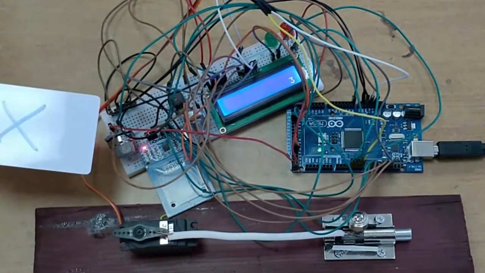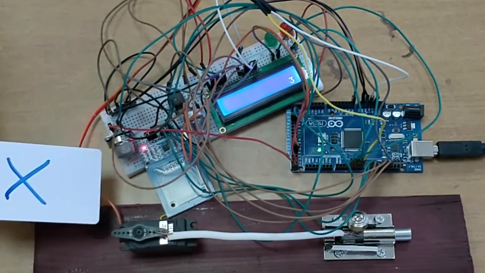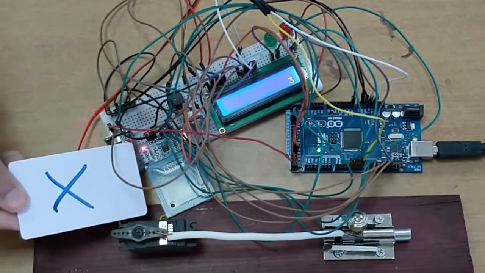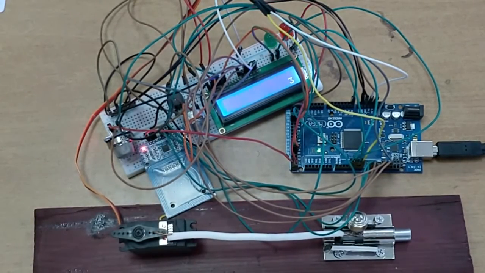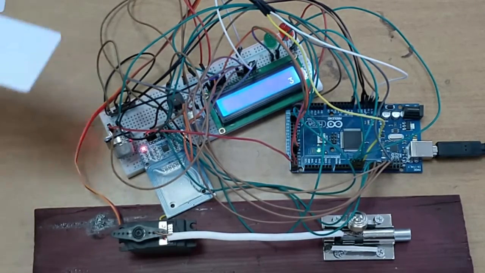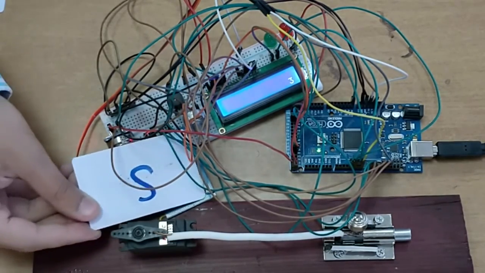This is an invalid ID which tries to access the classroom. It should not be allowed to enter. Access is denied. And finally, we have the fourth student.